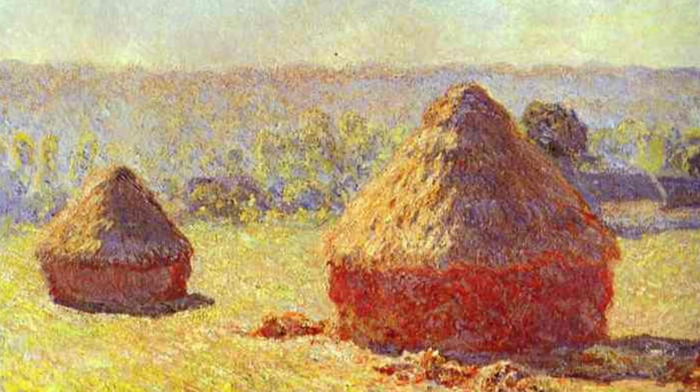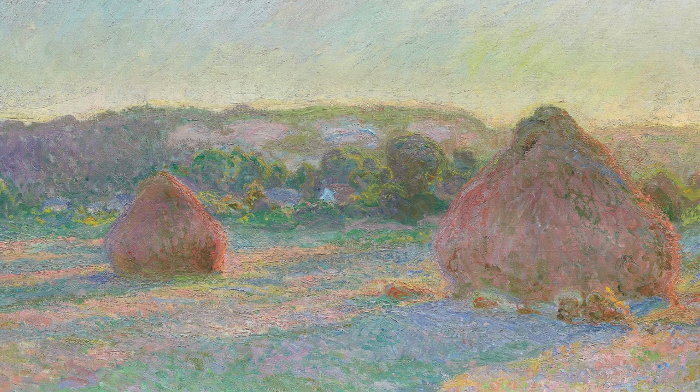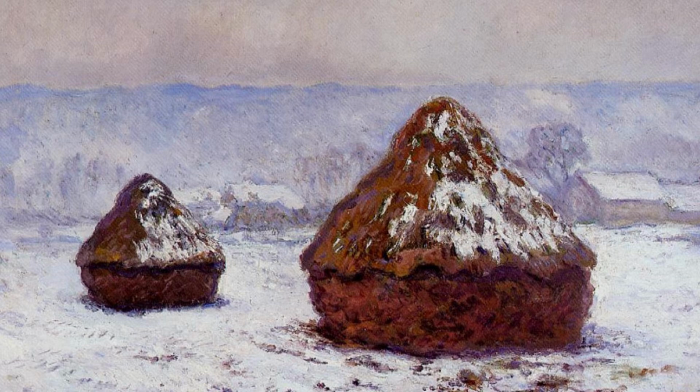So the artist again is going out of the studio, out into the world, out into real life, and working rapidly and painting outside and doing multiple canvases of the same subject matter, just with changing conditions of light and atmosphere. So we see time depicted on the canvas.